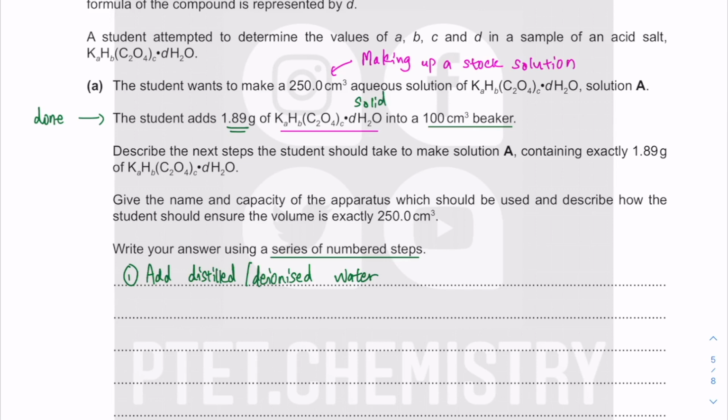Okay, so to the beaker. So you wanted to make up a total of 250.0 cm cube. So I could say roughly, I don't know, roughly 100 cm cube. So I'm not trying to be accurate. You don't need a burette, you don't need a pipette, you just pour around 100 cm cube of distilled water to the beaker. And what you do really is stir the mixture to dissolve well, to dissolve the solid.